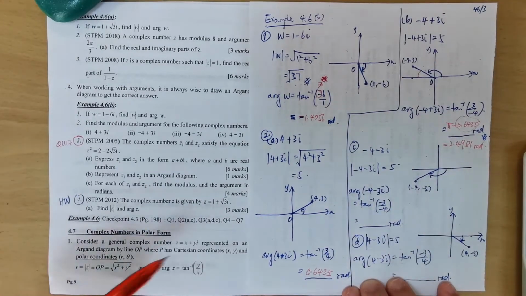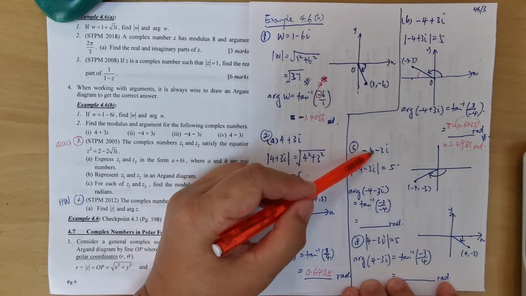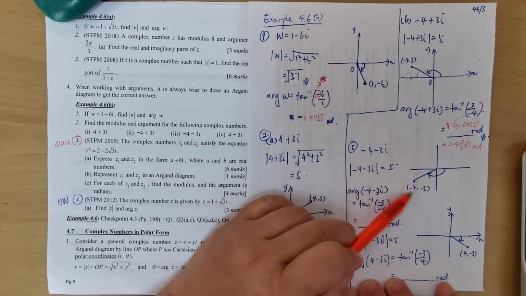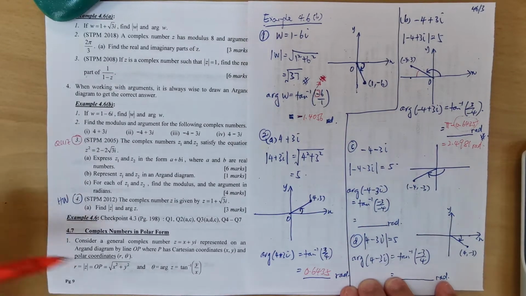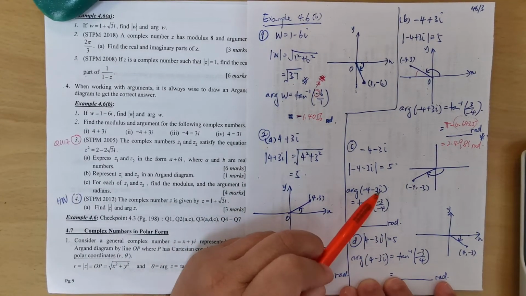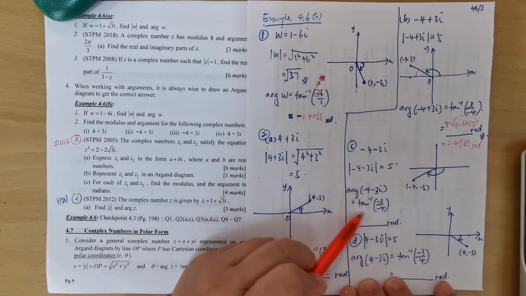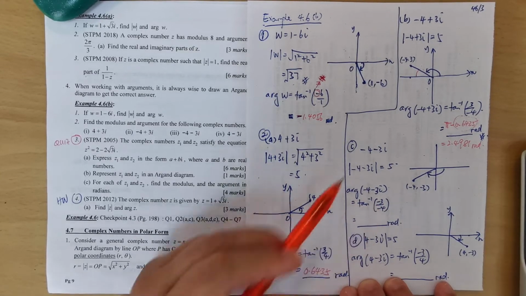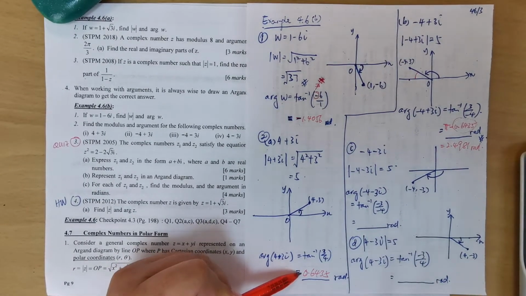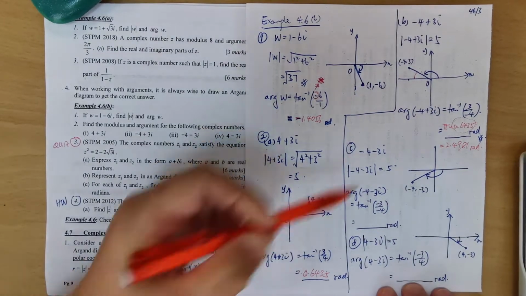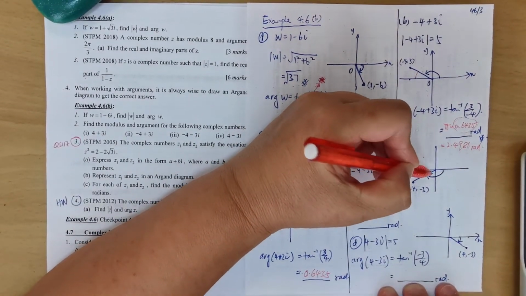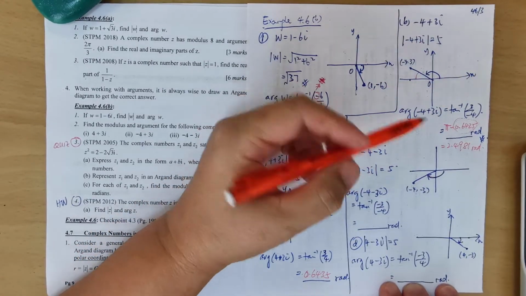Alright, let's see the third one. Minus 4 minus 3i, so the modulus is the same. My negative 4, negative 3, so it is in the third quadrant. So the argument is arctangent of negative 3 over negative 4. Definitely when you type it in your calculator, they will give you this answer, which is wrong, right? So you see that in this quadrant, the angle supposed to be a negative angle.